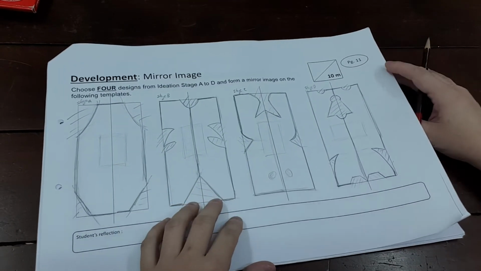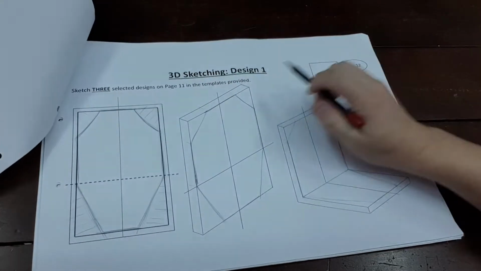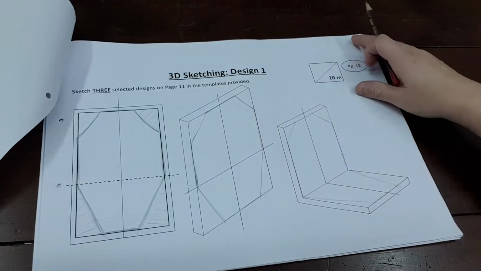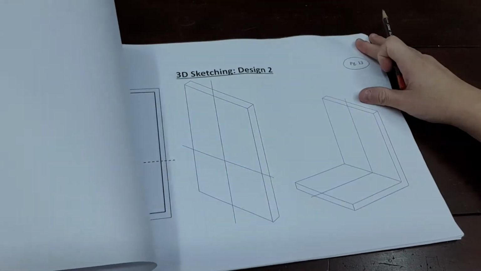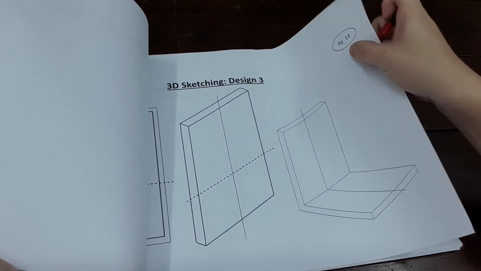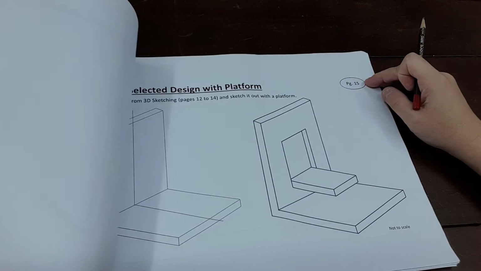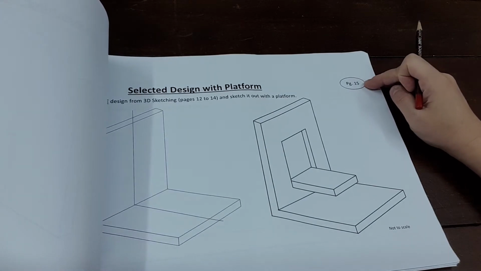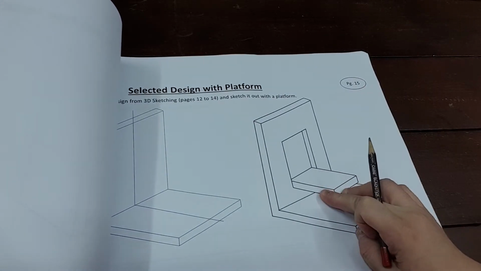And now we're going to move on to page 12, 3D sketching, design 1. Down here it spans from page 12, page 13, design 2, page 14, design 3, as well as page 15. Okay, 15 is a little bit special because it has a platform here, right?